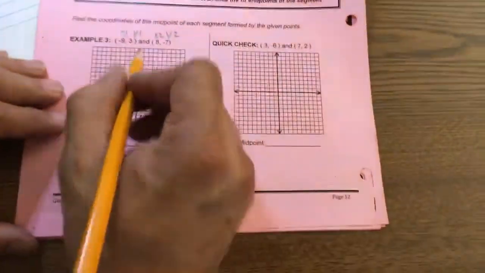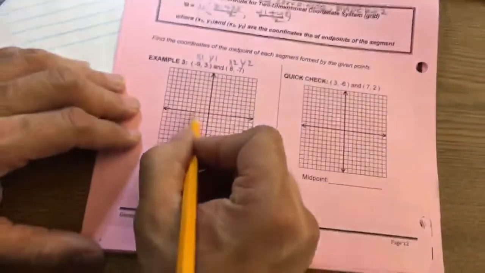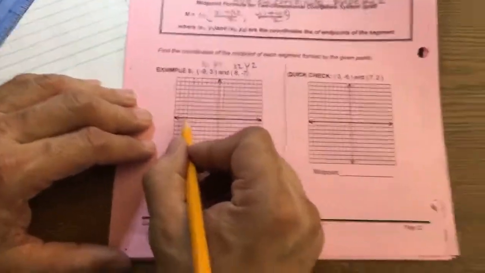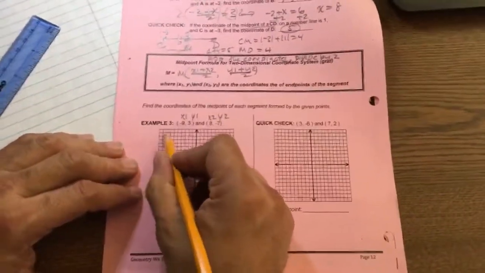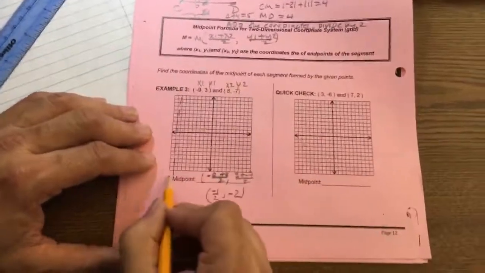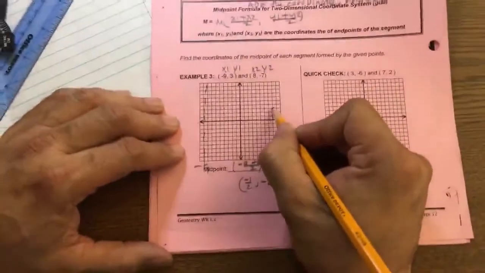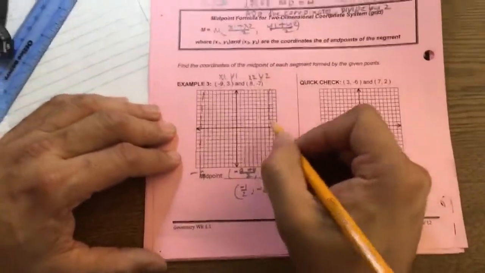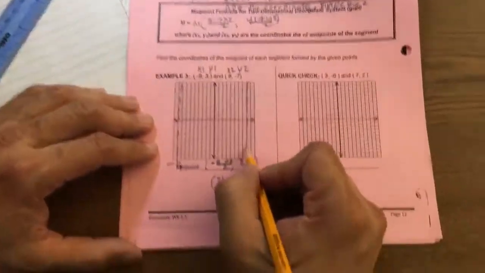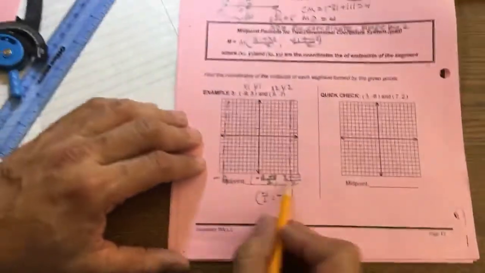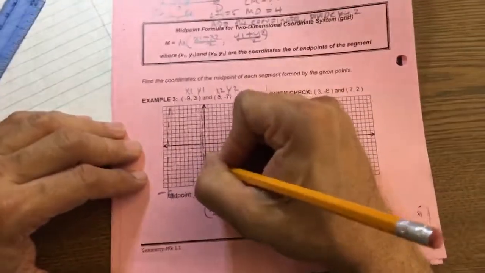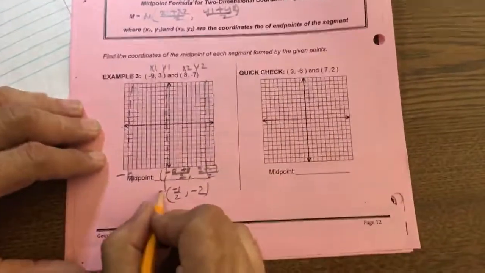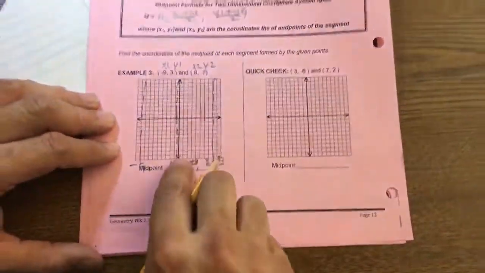Let's look at it visually. Where's -9, 3? So 1, 2, 3, 4, 5, 6, 7, 8, 9, 10. This is -9. And this is 8 over here. So halfway between those two is -1/2. That's this number here, right there. -1/2 is this one right here, because that's the x's.